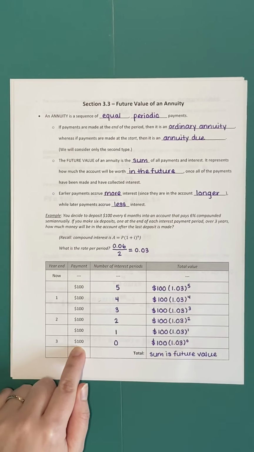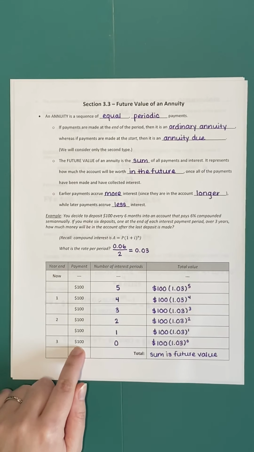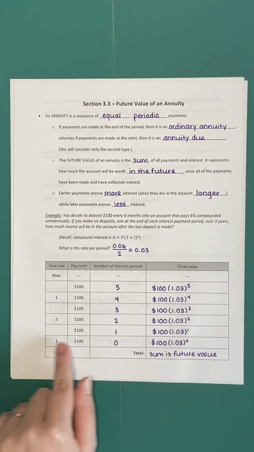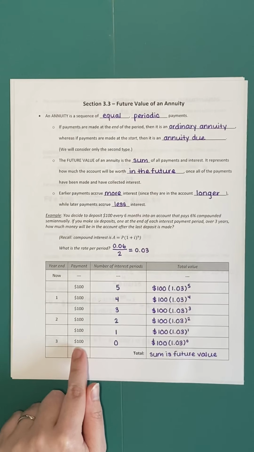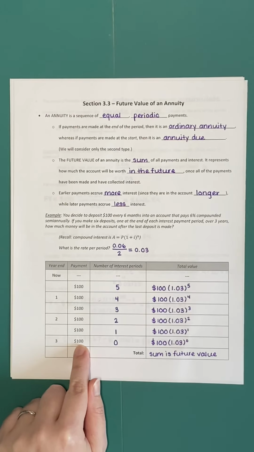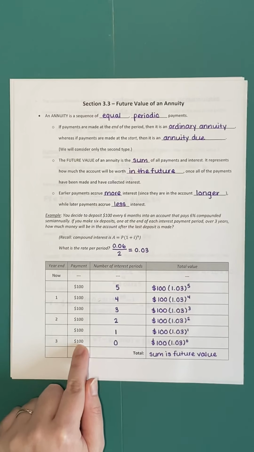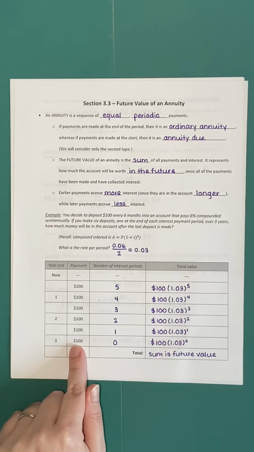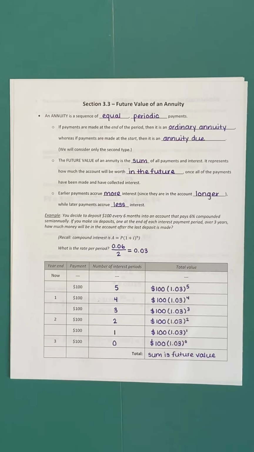We accrue interest at the end of 6 months and we make deposits at the end of 6 months. So this represents the very last day of December at the very end of the 3rd year. We deposit $100, but how long does it have to sit there and collect interest? Well, as soon as we deposit it, we close the account, essentially. So it doesn't actually have any time to accrue interest.